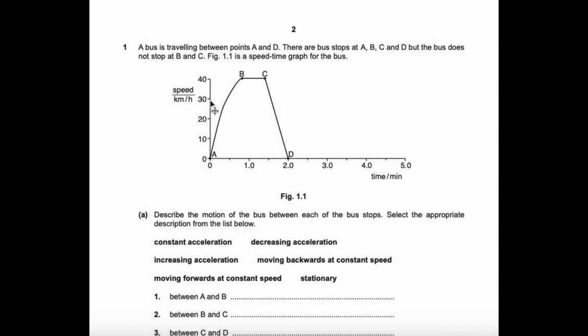As you see, we have a speed time graph, with speed in kilometers per hour and time in minutes. Part A: Describe the motion of the bus between each of the bus stops. Select the appropriate description from the list below. We have many options and we'll choose one of them: constant acceleration, decreasing acceleration, increasing acceleration, moving backwards at constant speed, moving forwards at constant speed, and stationary.